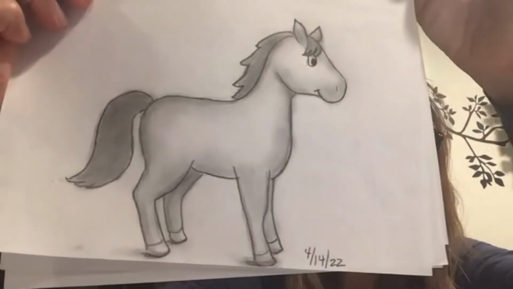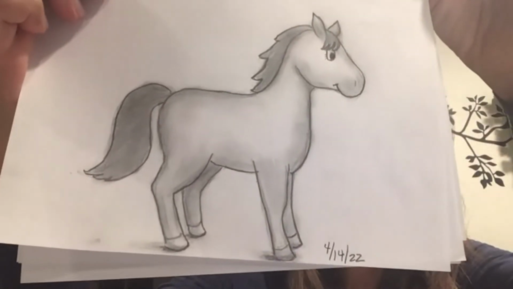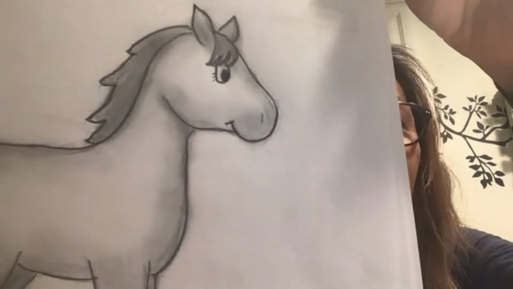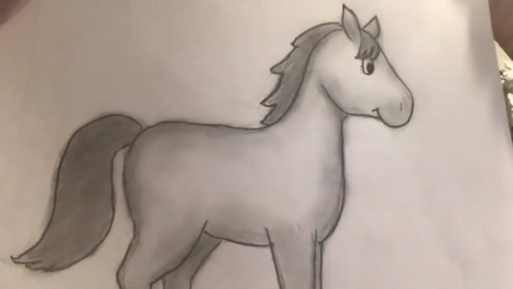I haven't finished my background, but this is the, let me see. Ah, there you go. So cute. I put like eyelashes. Oh, there you go. Yeah, that's great. All right, thanks for joining us. Thank you, Ine, for sharing.